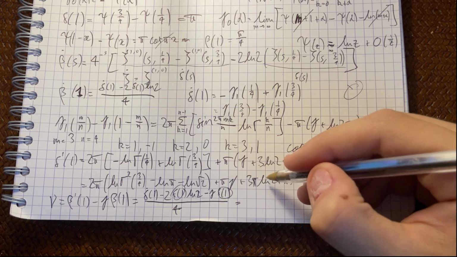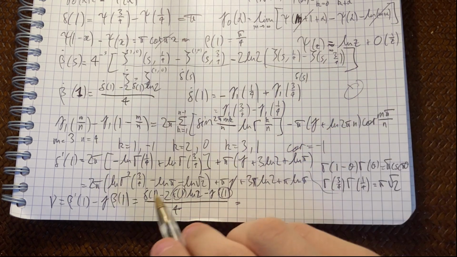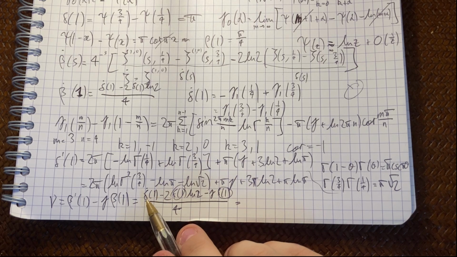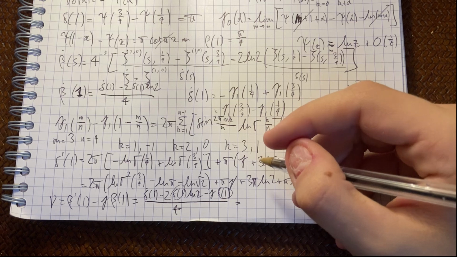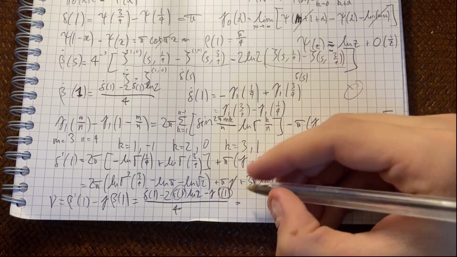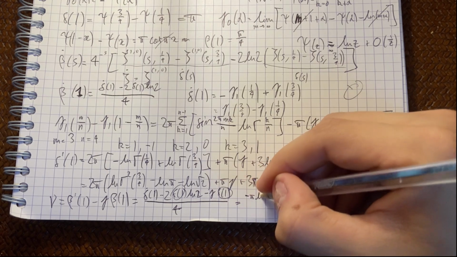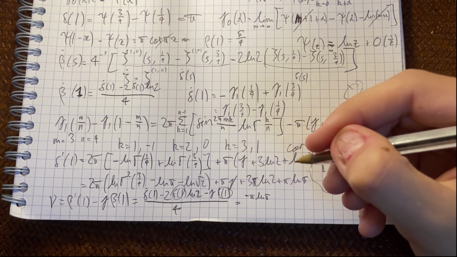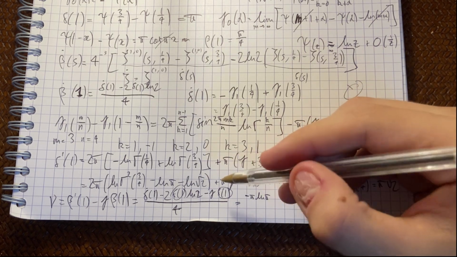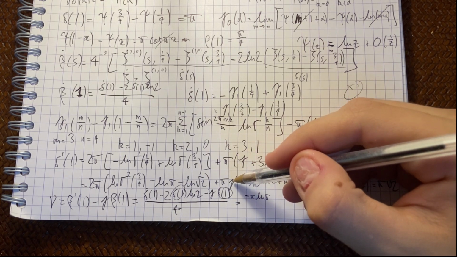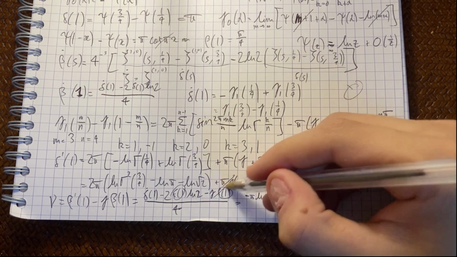Here 3 pi, here pi log pi, so this and this go to, we're left with negative pi log pi. Here plus pi gamma cancels out with here gamma times pi.